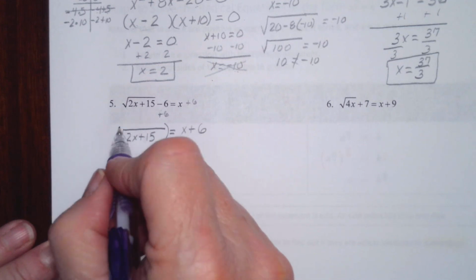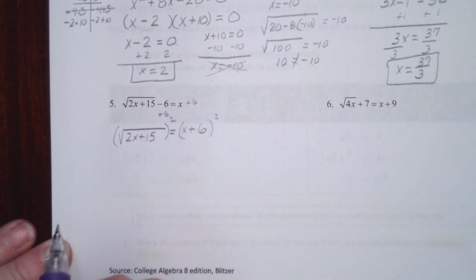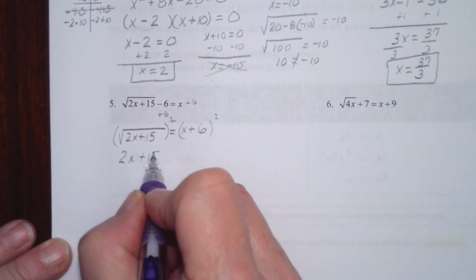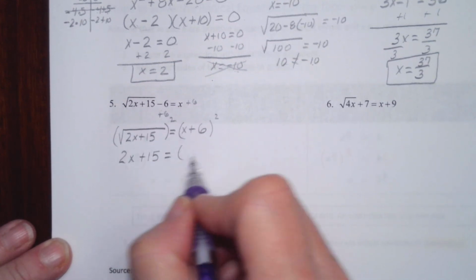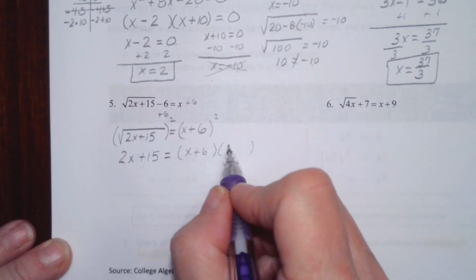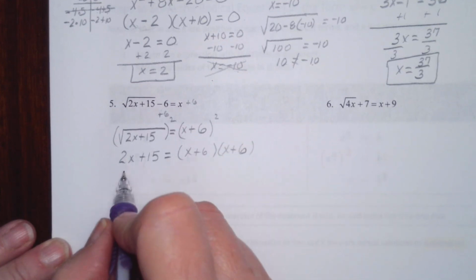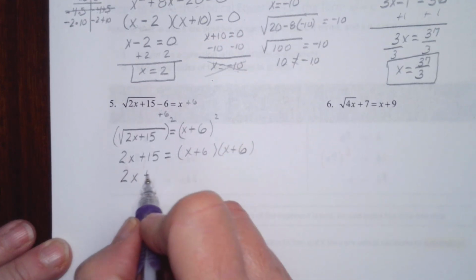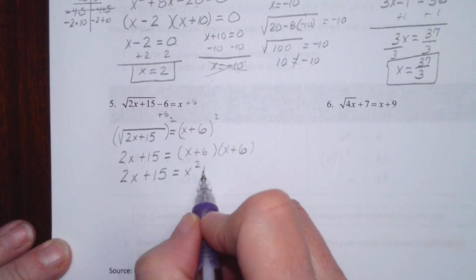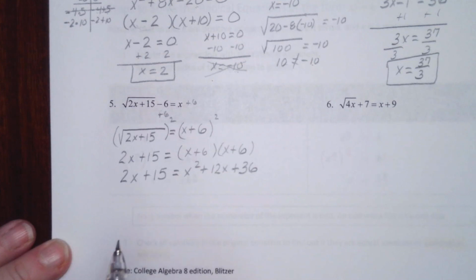So from here, we would need to square both sides, and we would end up with 2x plus 15 equals, and this time we're going to have x plus 6 times x plus 6, so we're going to have to FOIL. So this is going to be 2x plus 15 equals x squared plus 12x plus 36.